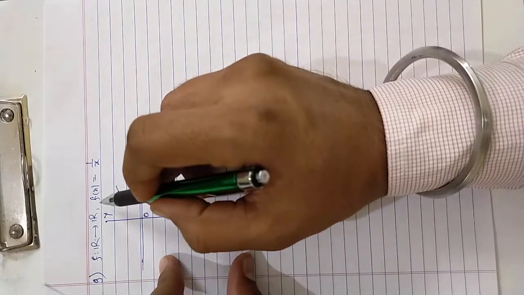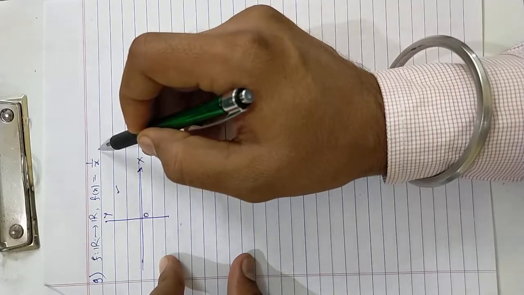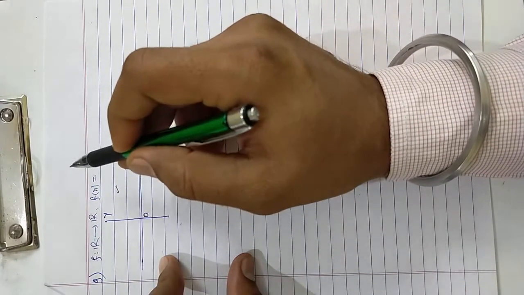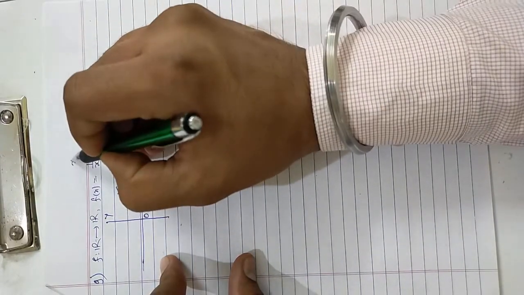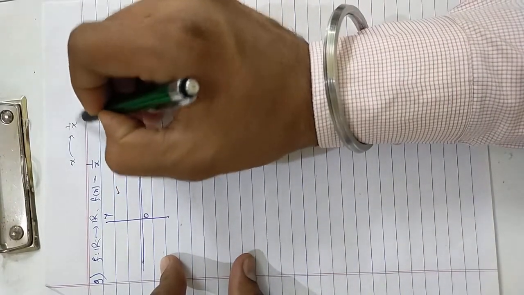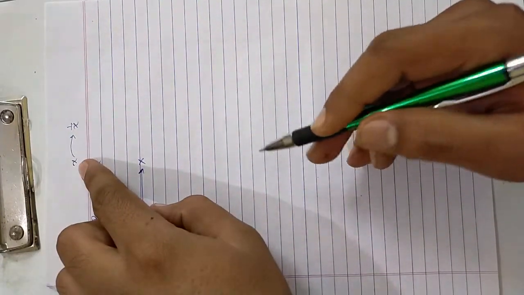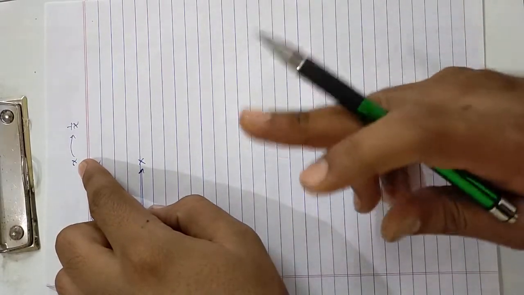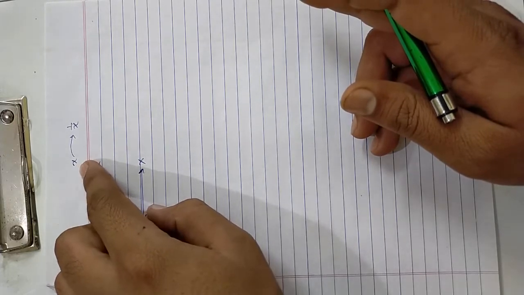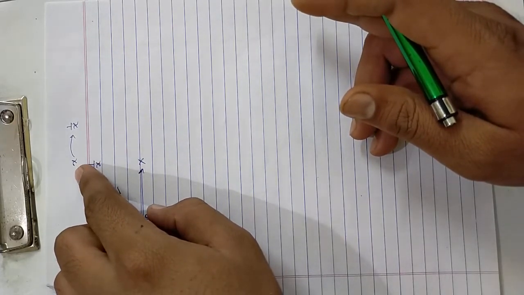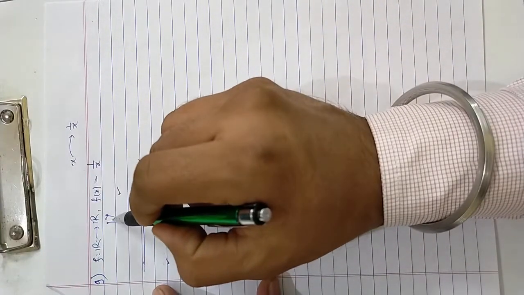right? And if we increase x in the input, we get 1 by x, a small number, in the output. That means it is reciprocal. We are giving x as an input and we have 1 by x in the output. That means if we give a large number in the input, we get a small number in the output. Conversely, if we give a small number in the input, we will have a large number in the output. So the graph will be this.